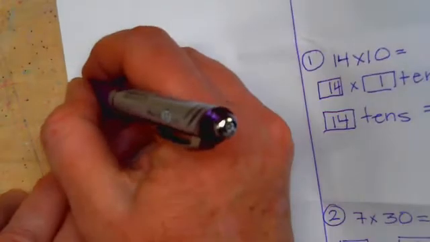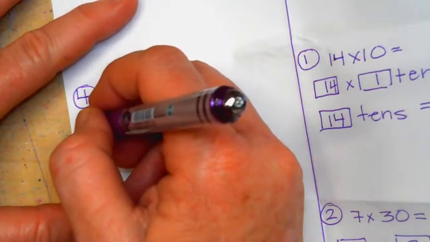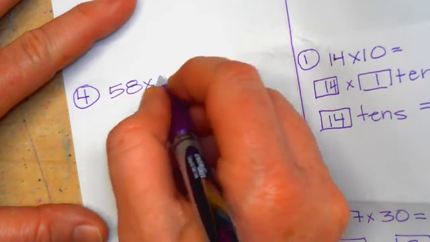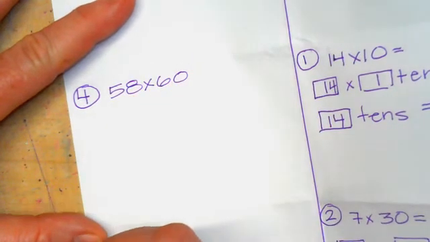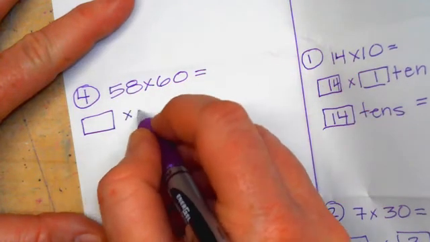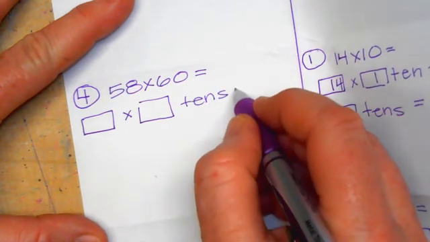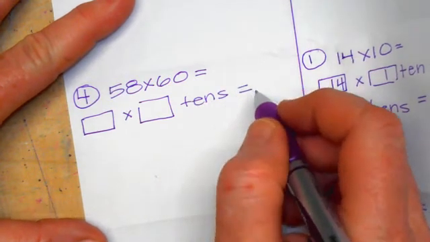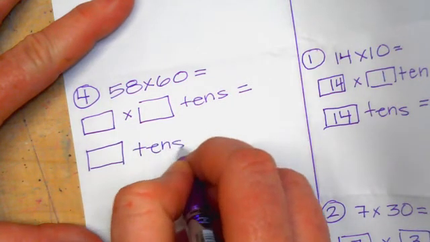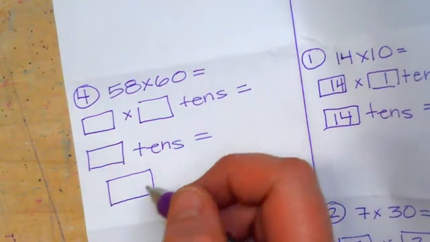Okay, let's zip over to the next one. Number 4. Number 4 is trickier. So this time we have 58 times 60. And that equals green box times green box tens. And that equals green box tens. And that equals green box.